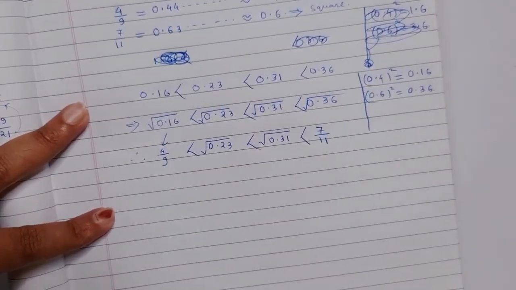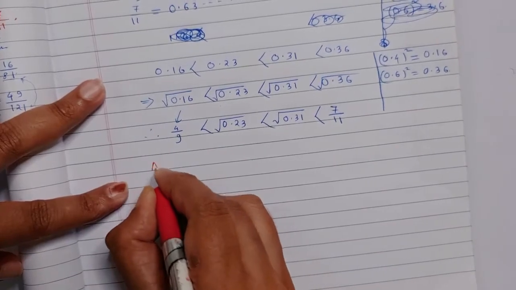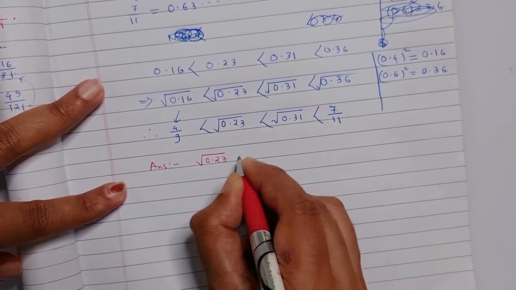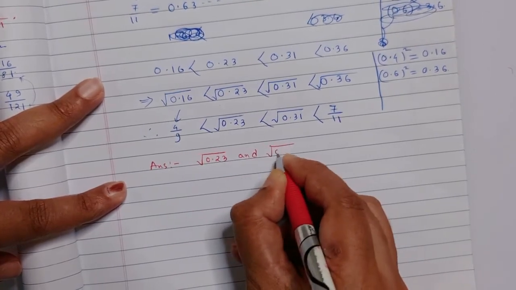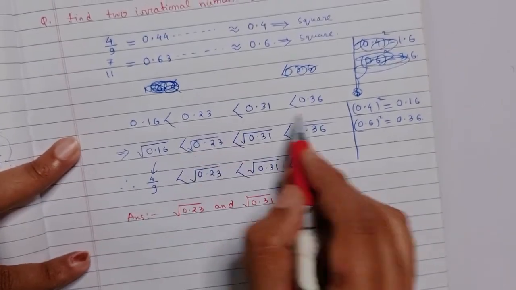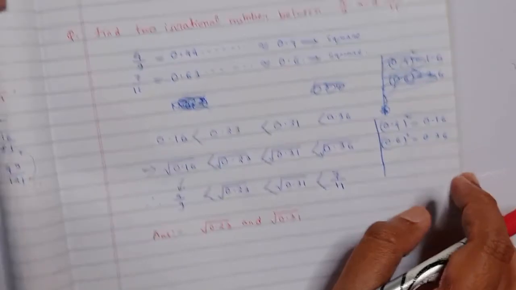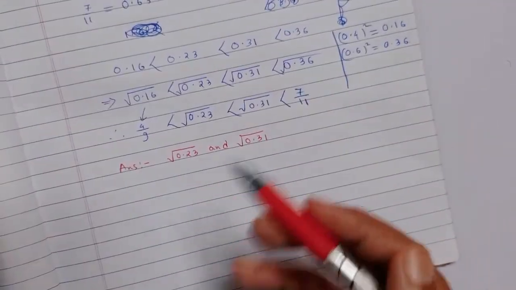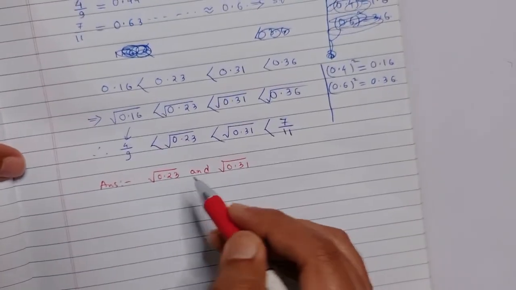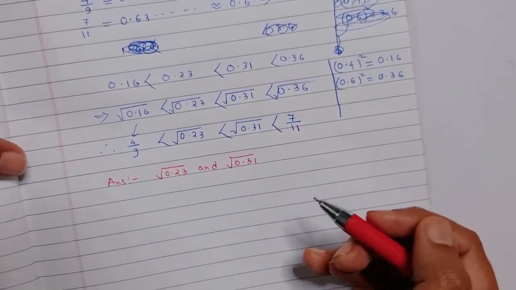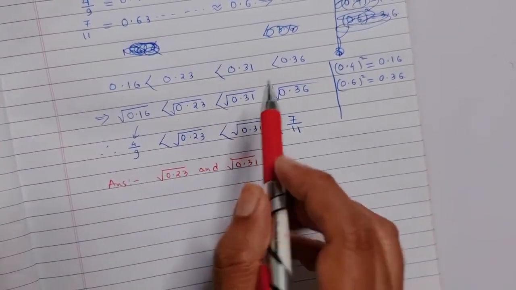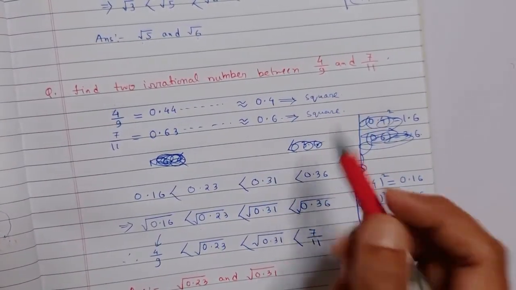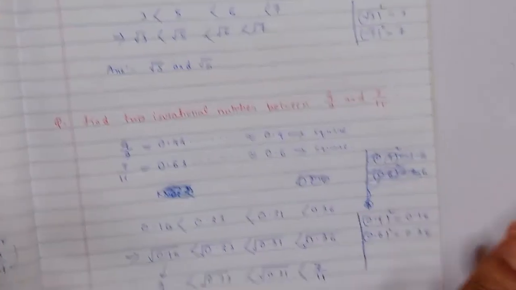So in this case, my answer will be root over 0.23 and root over 0.39. You can choose any number. It is not compulsory that you choose these numbers only, so your answer and your friend's answer may not match. But this is the easiest technique to find two irrational numbers between any numbers. They can be rational also, or irrational also.